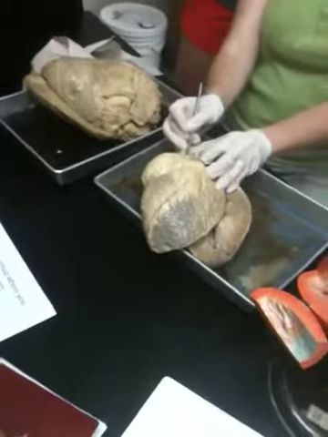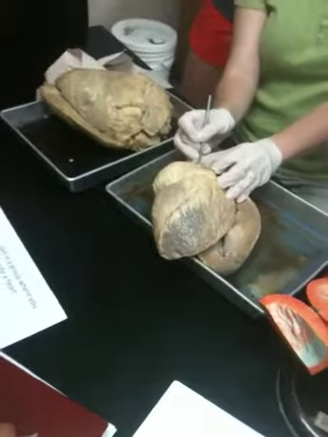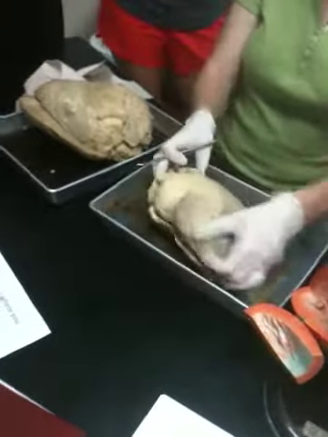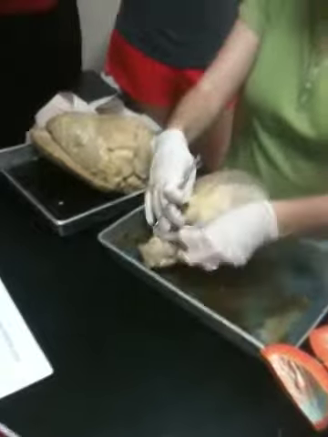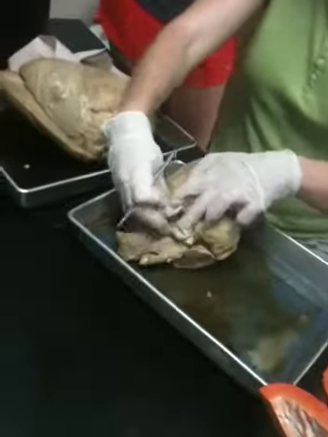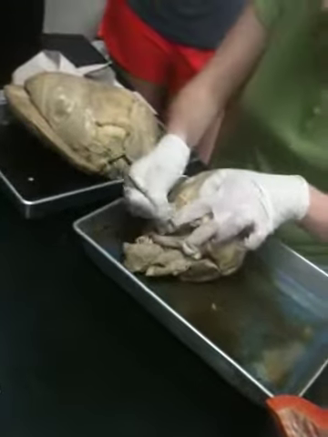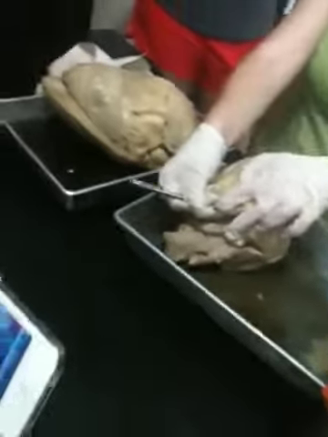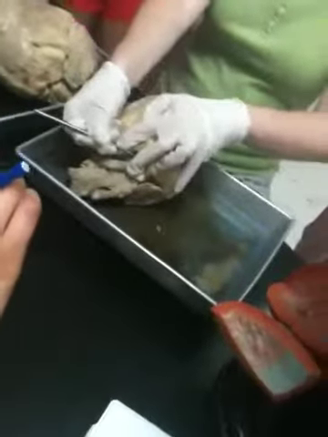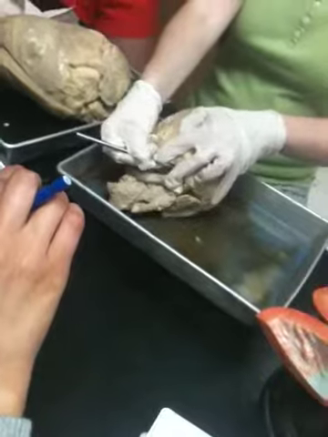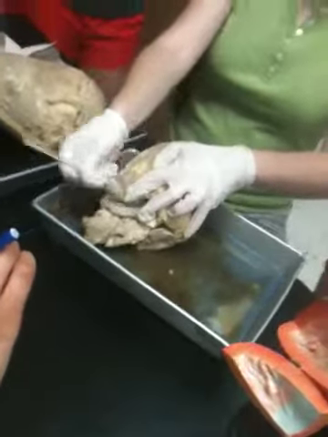Everybody see it? That is the semilunar valve, the pulmonary semilunar valve. All right, I'm going to turn around for you guys. So, see this flap up in here? Everybody see that flap? Okay, that is the pulmonary semilunar valve. Okay? And it looks like this.